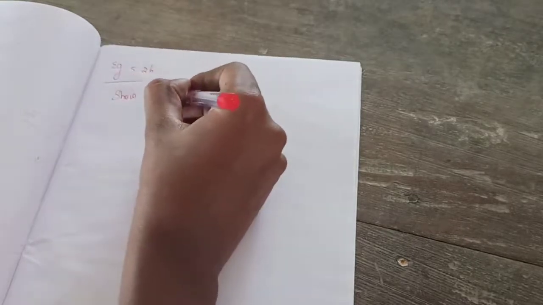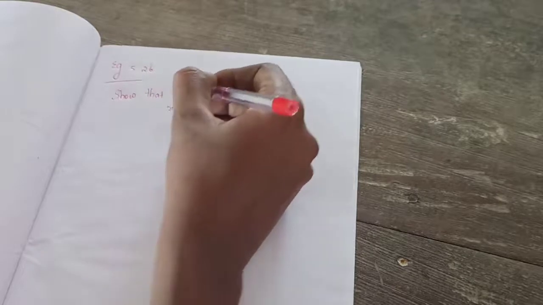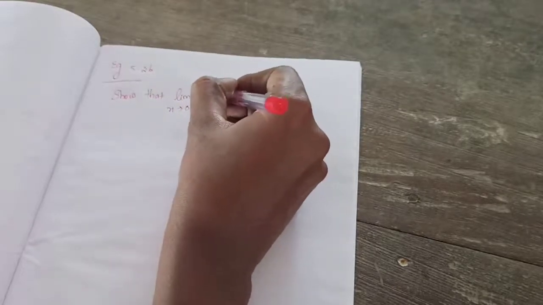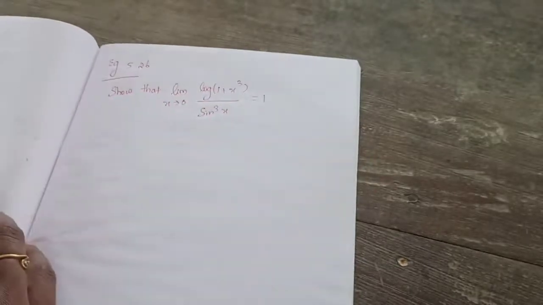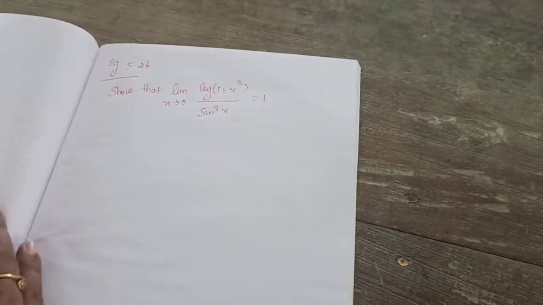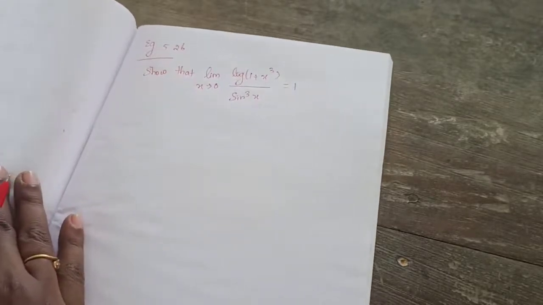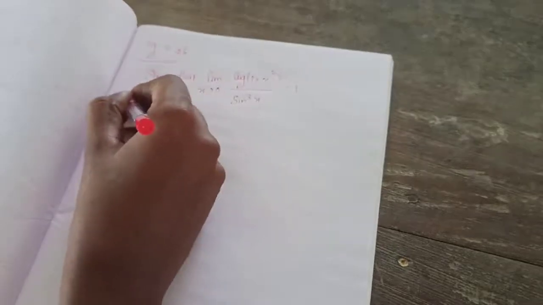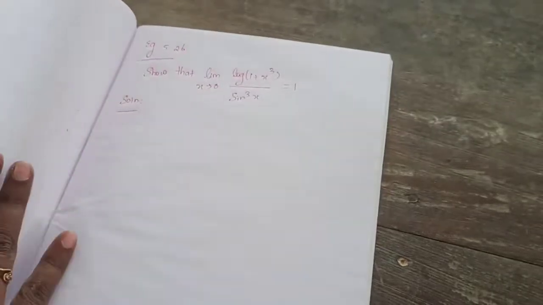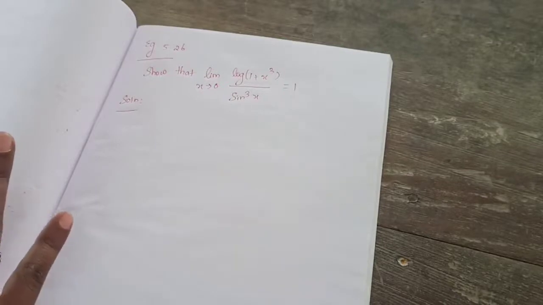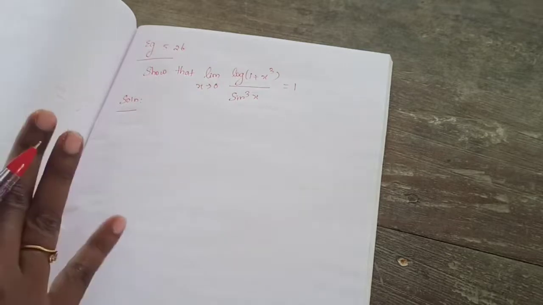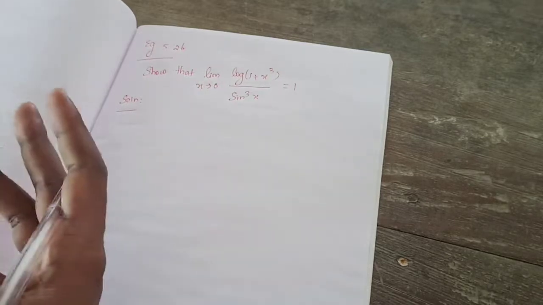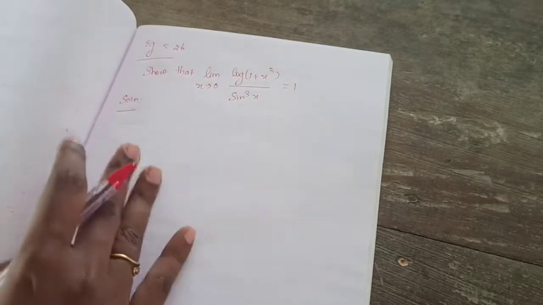Show that limit x tends to 0 log(1 plus x cube) divided by sine cube x is equal to 1. We need to prove log(1 plus x cube) divided by sine cube x is equal to 1. So first you keep it in mind, learn the 7 standard limits. Without learning those 7 standard limits, we can't do this. If you are thorough in that, you know how we need to change and how we will find out the limit. So be very thorough in that.